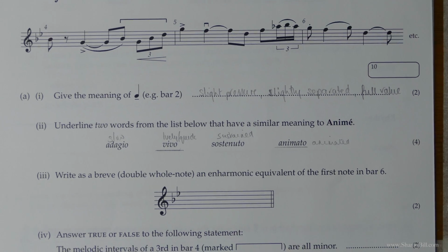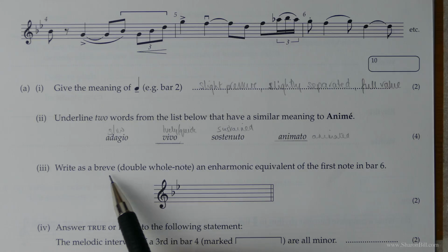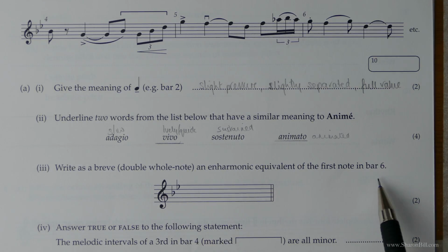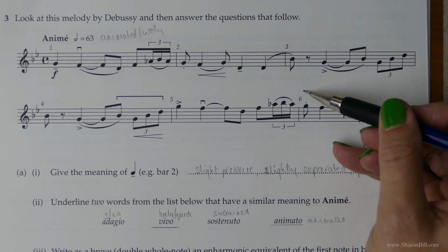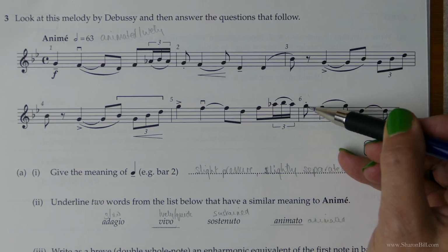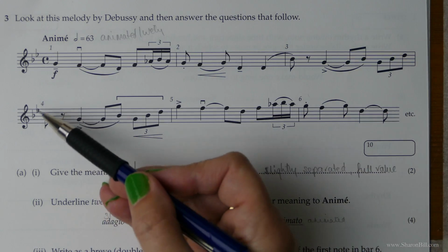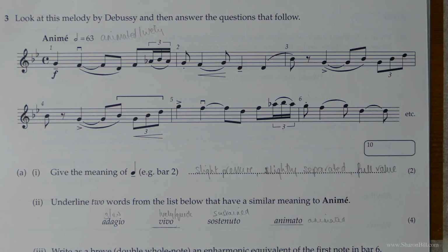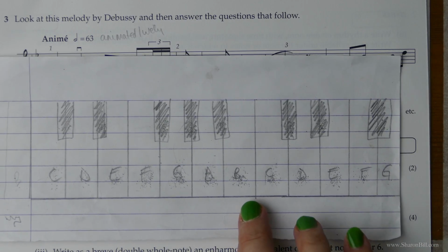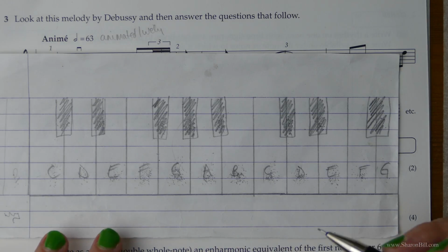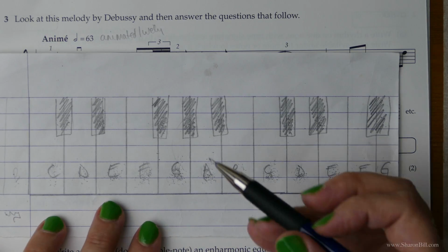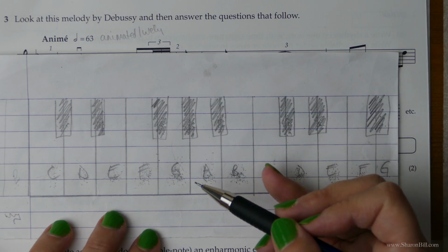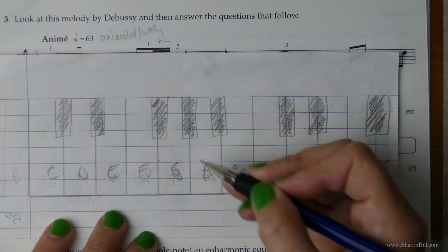Let's press on. So now we're asked to write as a breve or a double whole note an enharmonic equivalent to the first note in bar 6. So bar 6 here is a G. We're in the treble clef. There's nothing in the key signature, no accidental, so it's a G. And so even if you don't play piano, I find it easier to just visualise this as a piano keyboard. You get a piece of scrap paper on exam day, and I suggest you use it. And one of the things you can do is just quickly sketch out a piano keyboard so that you can visualise any steps or semitones.